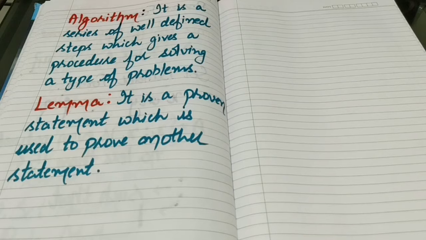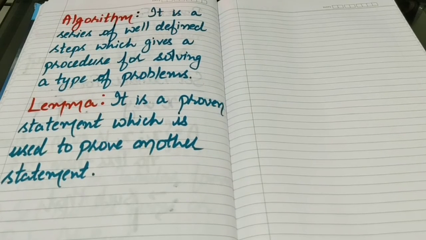So these all statements are lemma because these are the proven statements which we are using to prove another statement. We don't need to prove them. We are using these statements to prove some other statements. So such statements are what we call lemma.